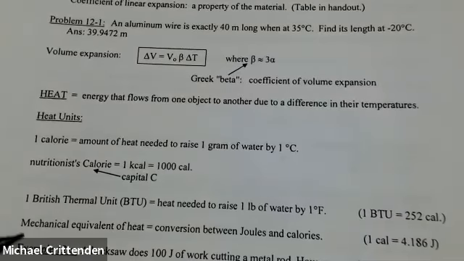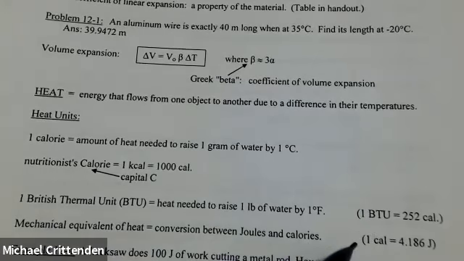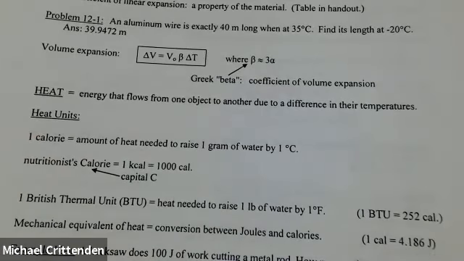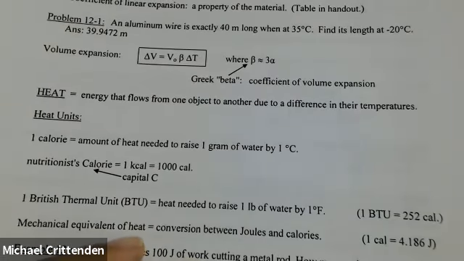And then back to where I started here, the mechanical equivalent of heat is the number of calories in a joule. Or if you're old school, it would be the number of BTUs in a foot-pound. The reason that there's a special name for something that's just a conversion factor between units, I mean, there's no special name for the number of centimeters in an inch. It's just the number of centimeters in an inch. But from a historical point of view, this was a big deal.